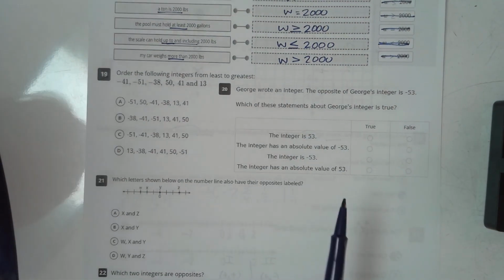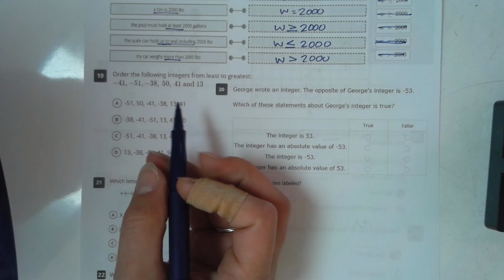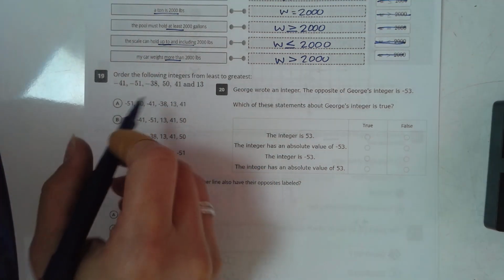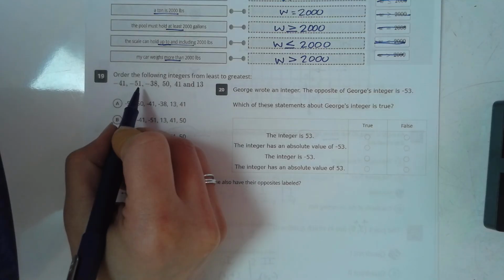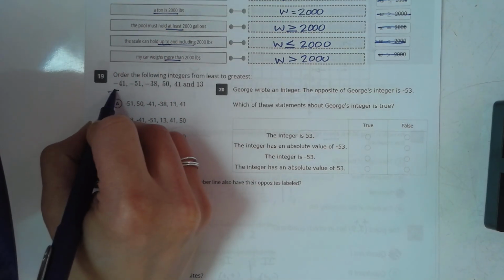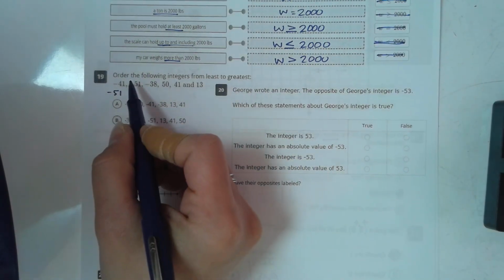Number 19, order the following integers from least to greatest. So we look at our negative numbers first, and we look for the number that would be furthest to the left. It's kind of the opposite of what we think it would be. We have -41, -51, and -38. -51 is the smallest, so that would have to be first.